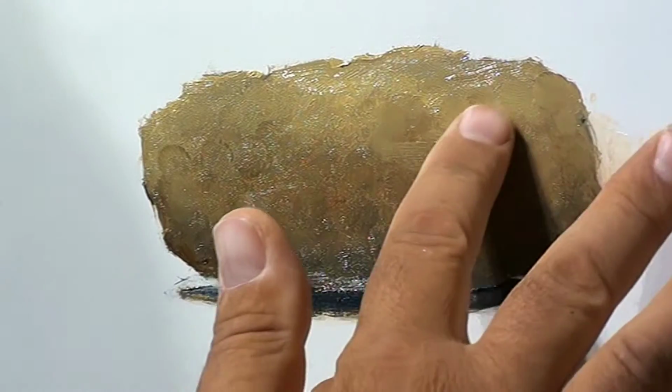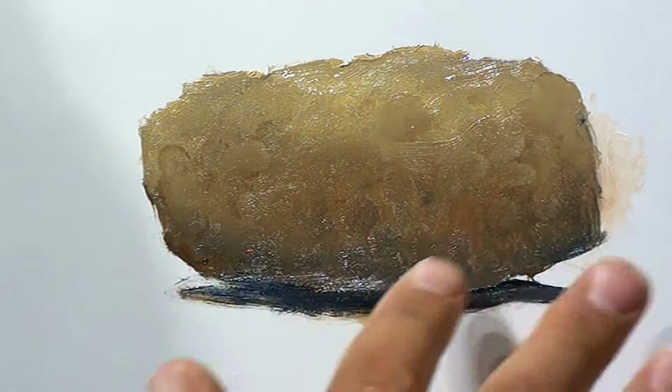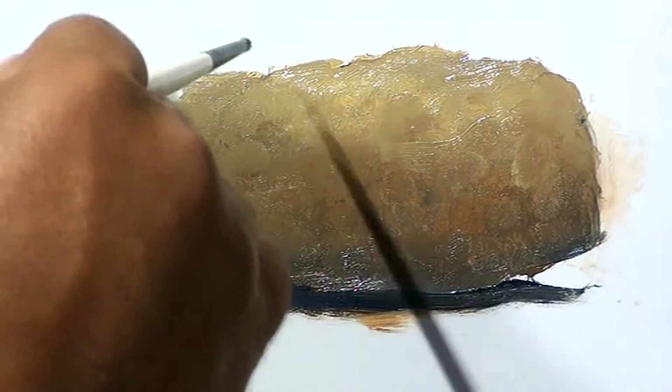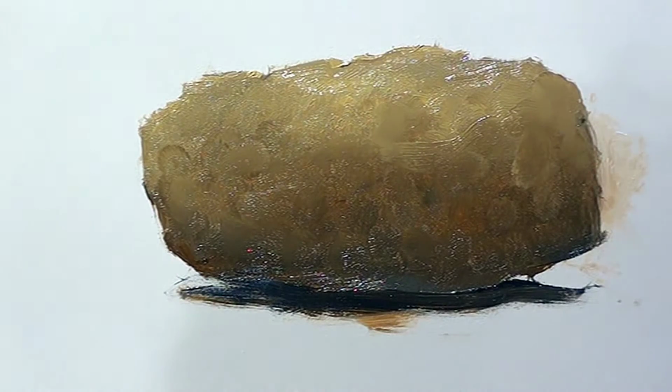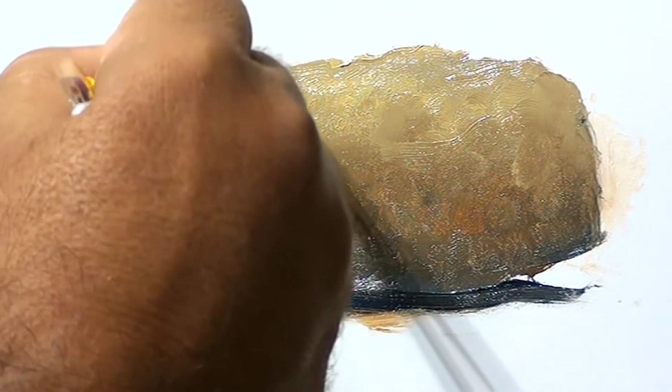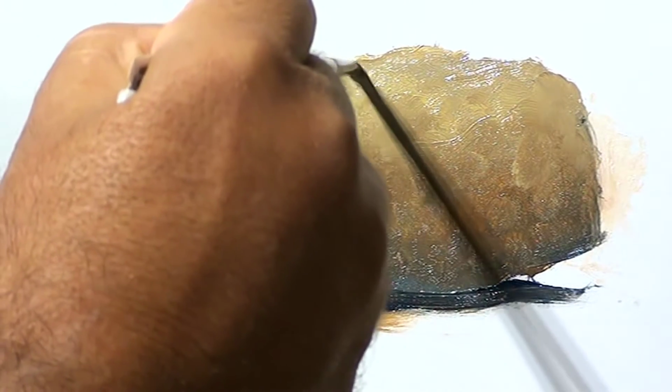Now it still looks a little rock-like because the profile here has very hard plane breaks. Now we've got to just mush this all together again.